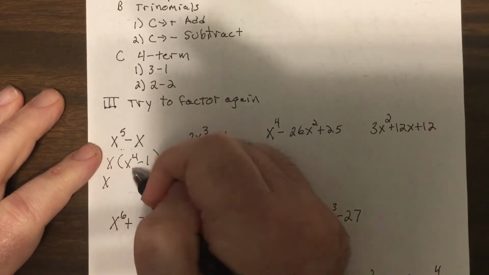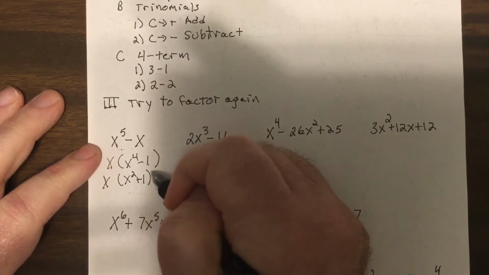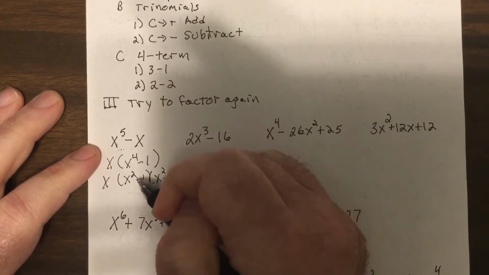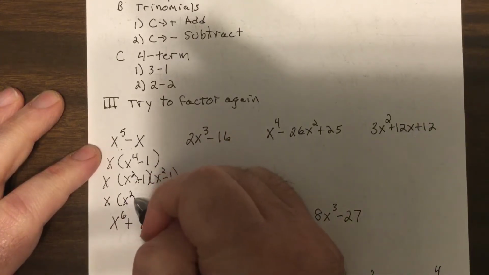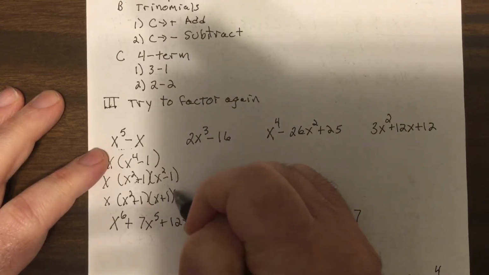So this would be x squared plus 1, x squared minus 1. But oh no, I have a difference of squares again. Now this I cannot factor. There is no sum of squares. So it'd be x squared plus 1, x plus 1, x minus 1.